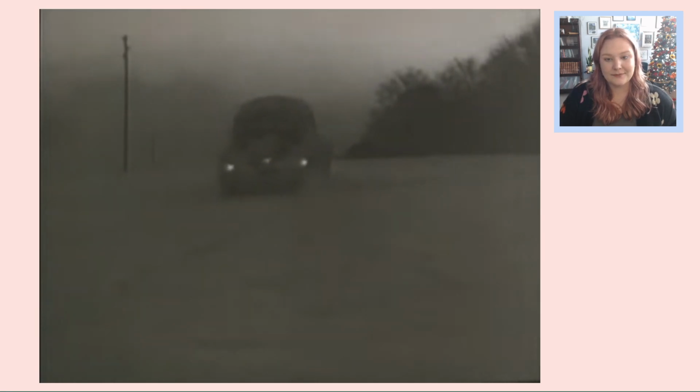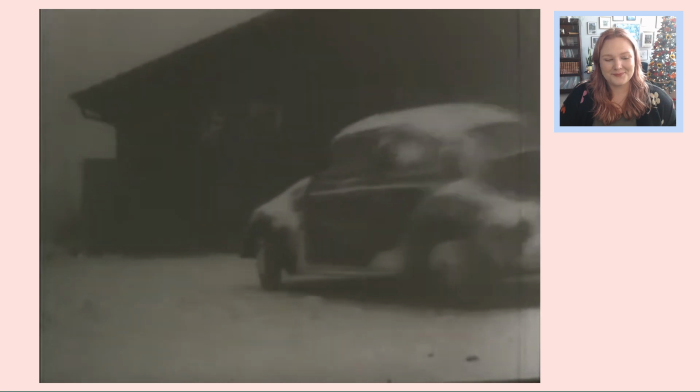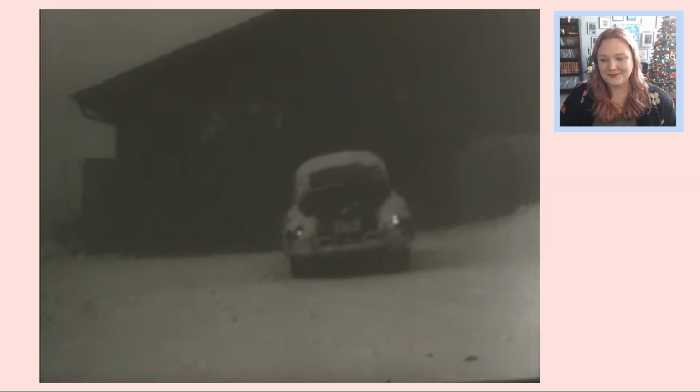Have you ever wondered how the man who drives a snowplow drives to the snowplow? This one drives a Volkswagen.